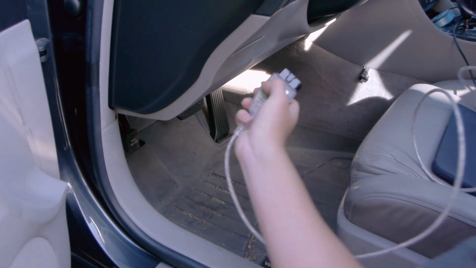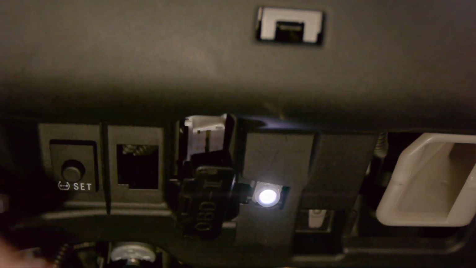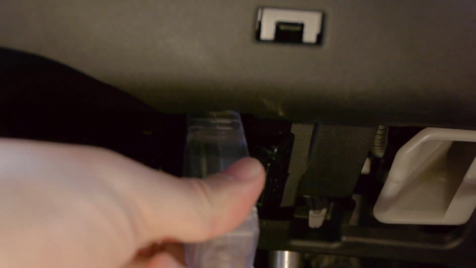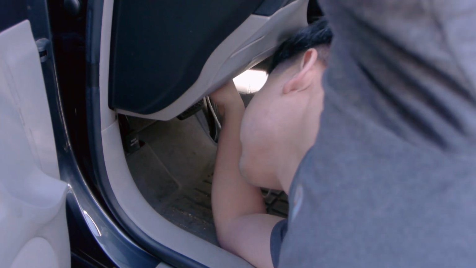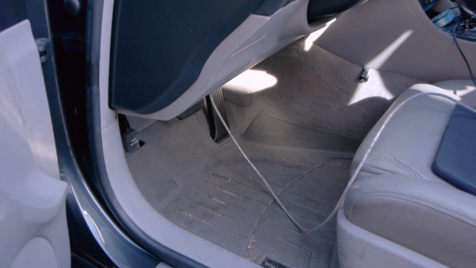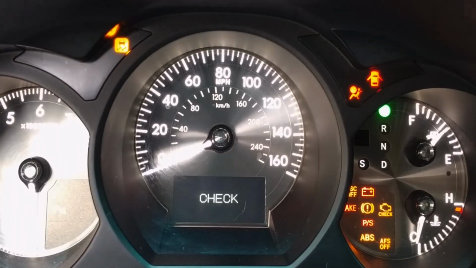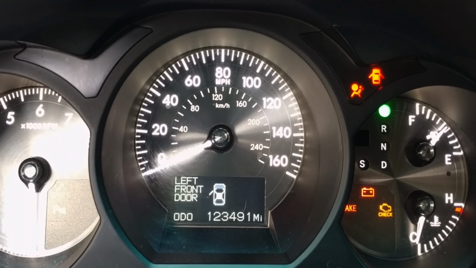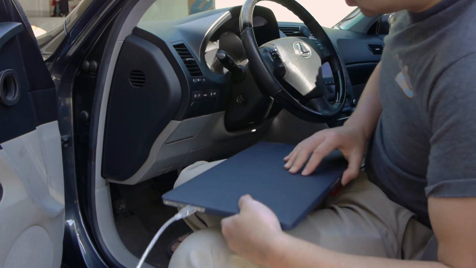First, connect the mini VCI cable to your OBD port underneath the steering column. Press the ignition twice or start the car. Connect the cable into your computer, and let's get to work.